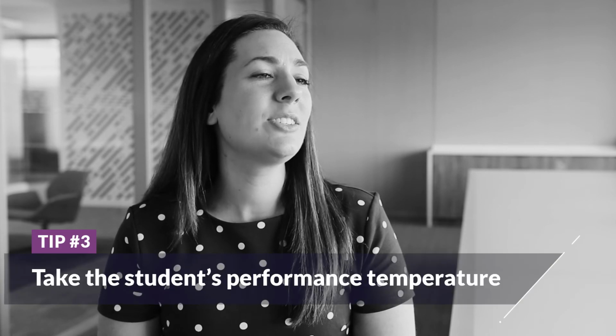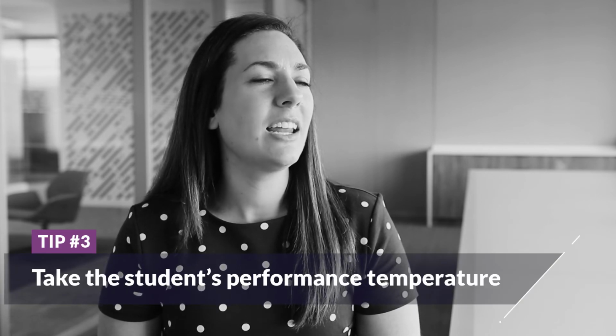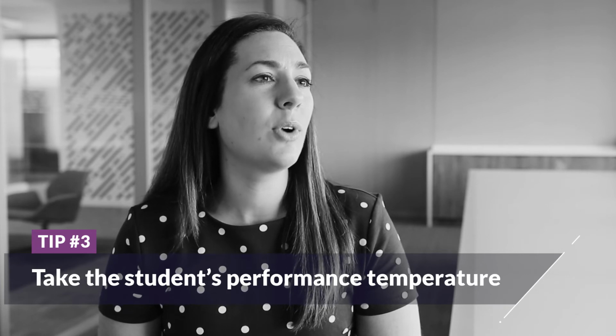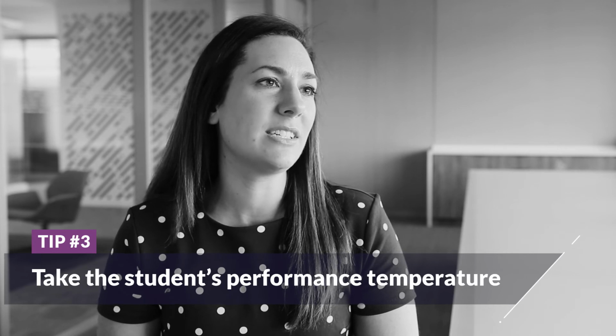The third step in setting meaningful goals is to take the student's performance temperature. One of the hardest things about setting goals is estimating how much growth or progress the student will make as a result of the supports and services they receive. We all know how frustrating it can be to monitor progress for an overly ambitious goal. On the flip side, be careful that your goals for a student don't set low expectations and add to an achievement gap.